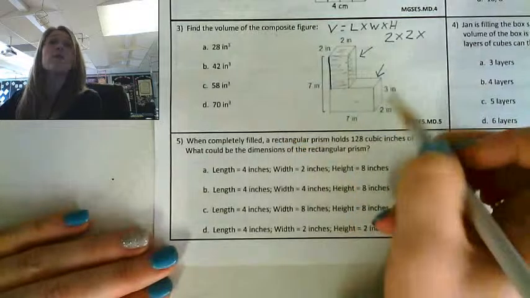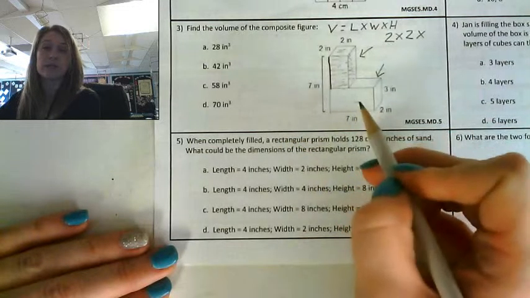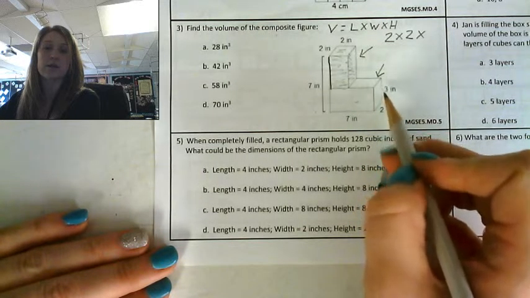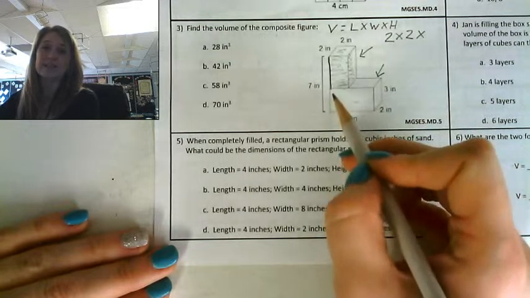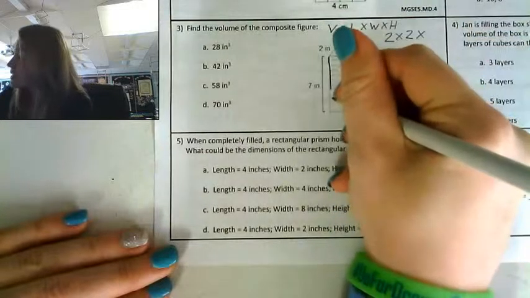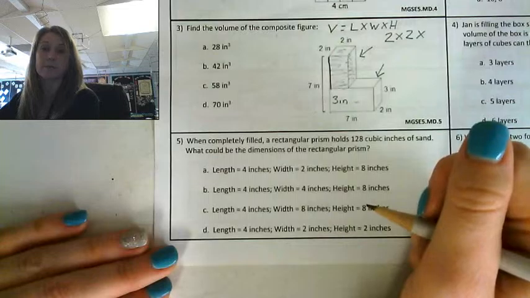So that's not 7. So then how do I figure out what its height is? I have to use the other measurements that I'm given. So I'm going to go down here and look at this shape. And I see over here that this shape's height is 3. Well, if its height is 3 over here, doesn't it make sense that its height is also 3 over here? It does. So I can say that this height is also 3 inches right here.